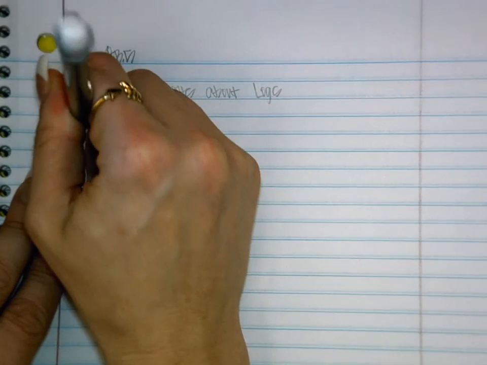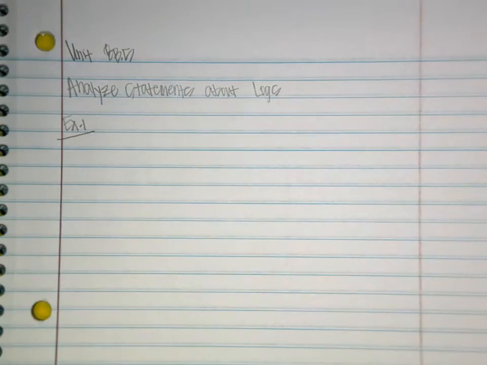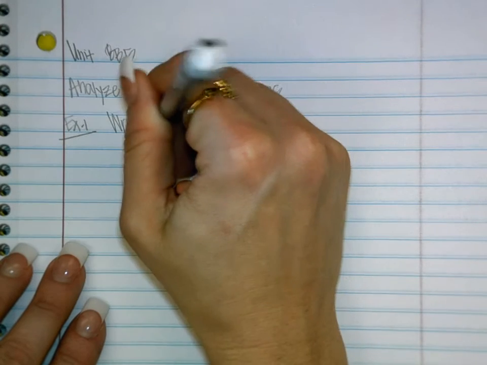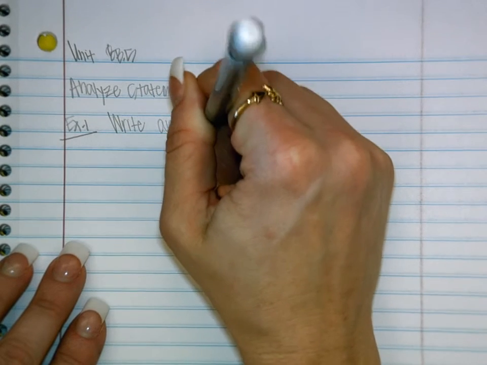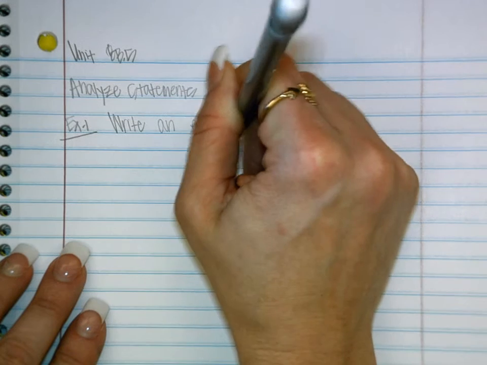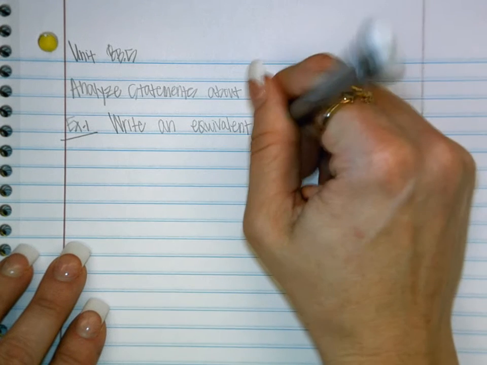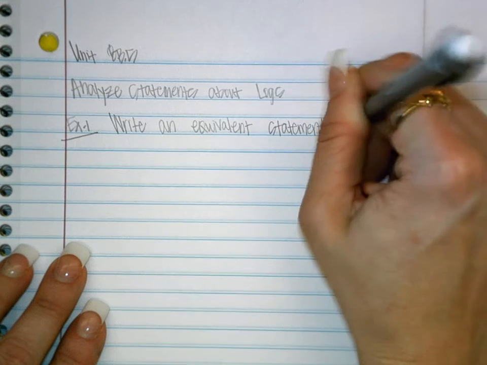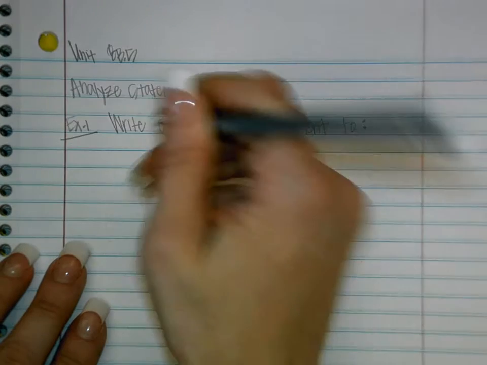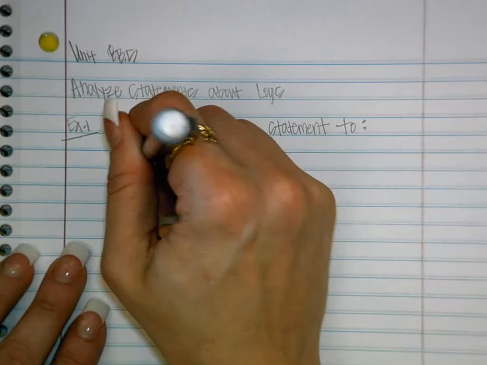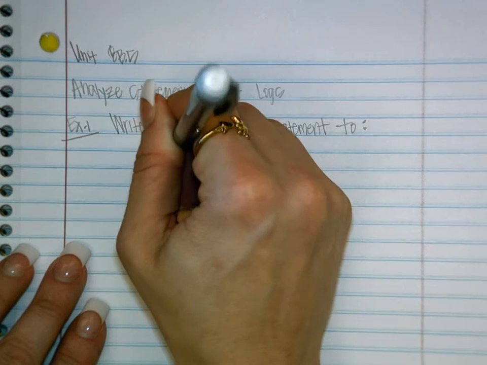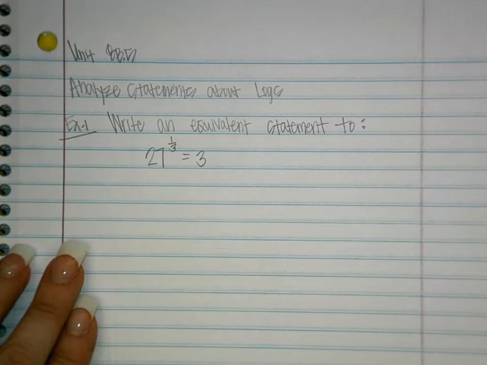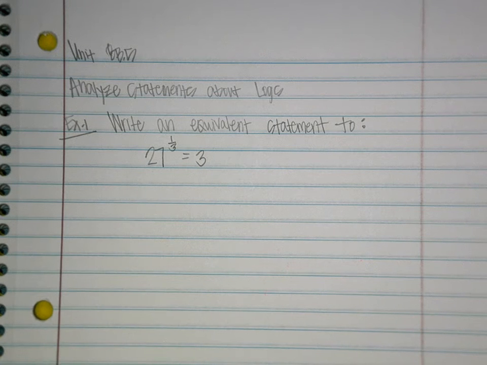Okay, so for example number 1, thank you. I would like you to write an equivalent statement to 27 to the 1/3 equals 3. Write an equivalent statement to 27 to the 1/3 equals 3.